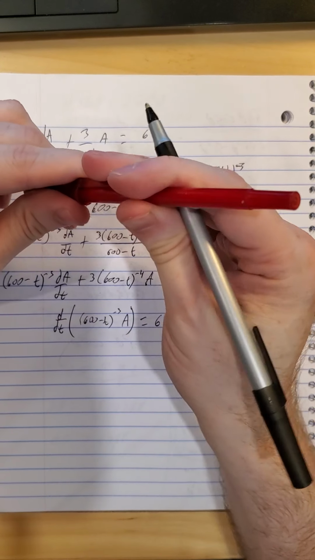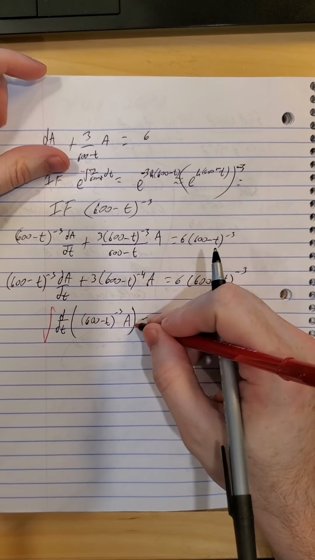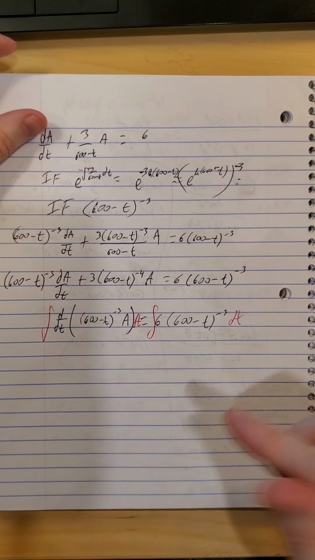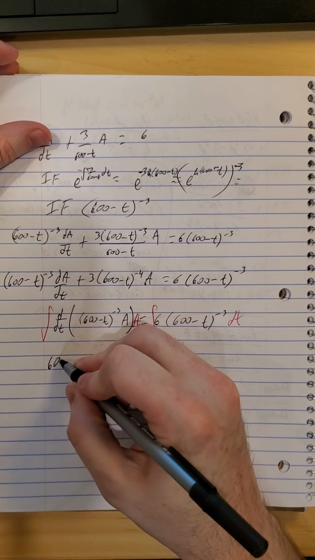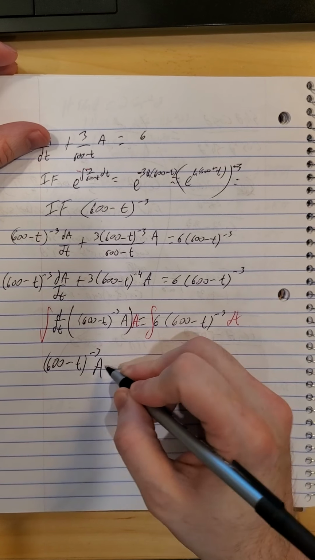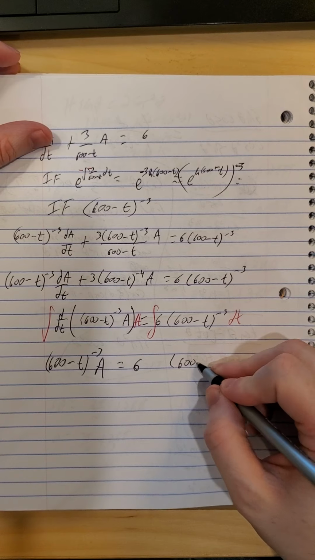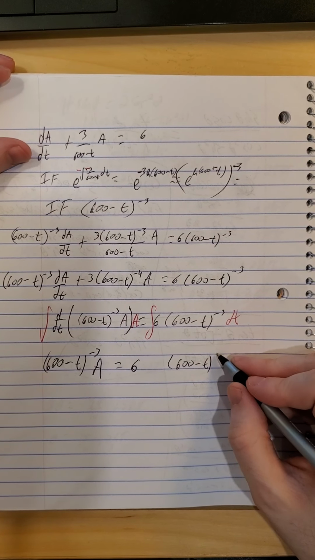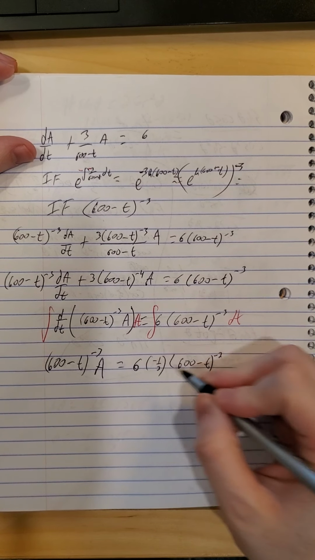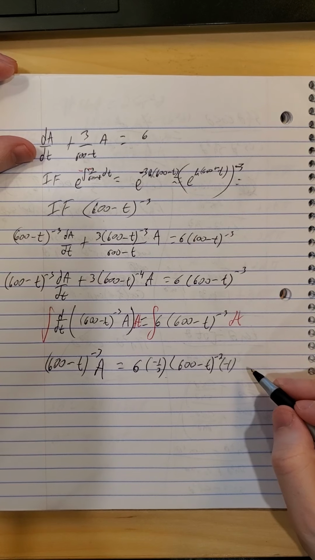Now we are ready to integrate with respect to t. Left-hand side, (600 minus t) to the -3rd times A. Right-hand side, hang on to your 6. For (600 minus t), we're integrating, so we will add 1 to the exponent. We'll need a -1/2 as well as a -1 there.